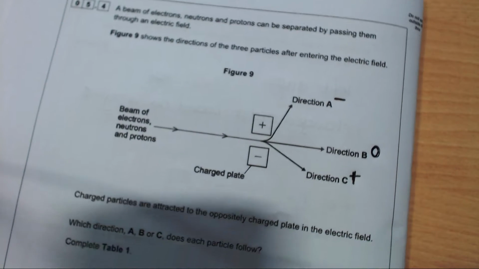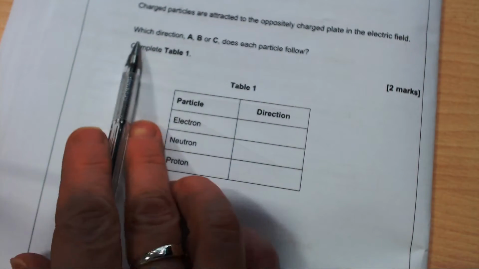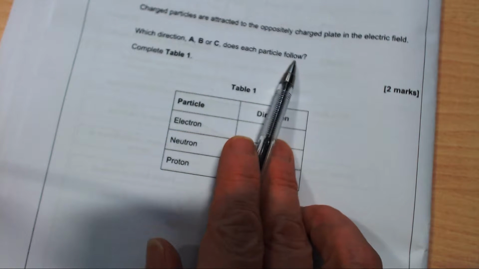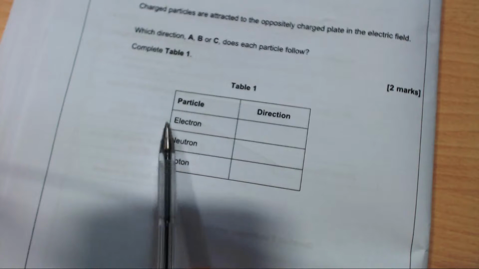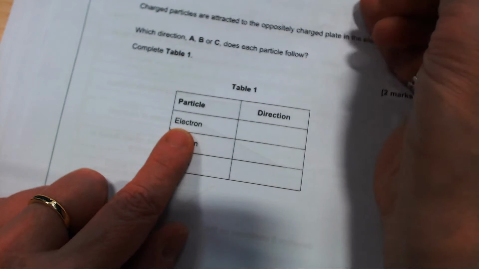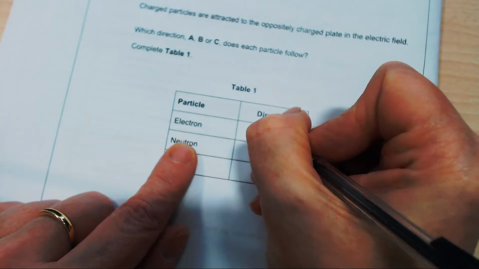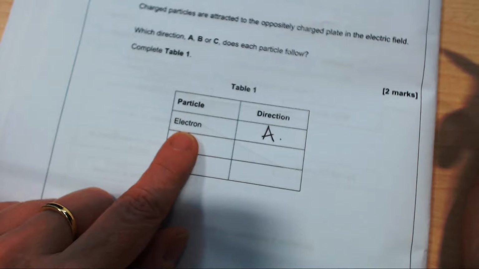So when I look further down, it says which direction A, B or C does each particle follow. So an electron, we know, has a negative charge, so it must be direction A, because that's the direction that had the negative charge on it.